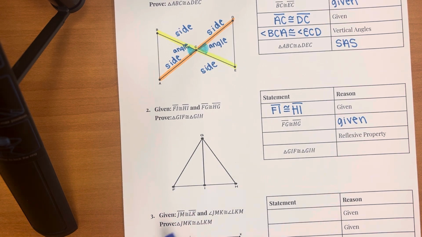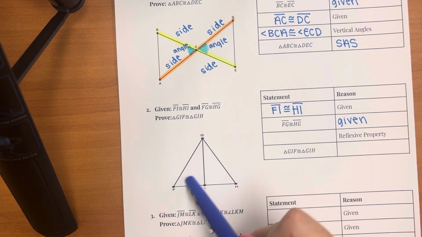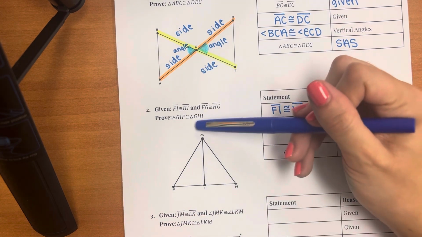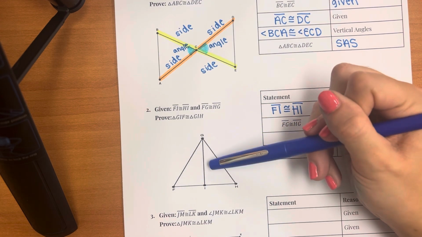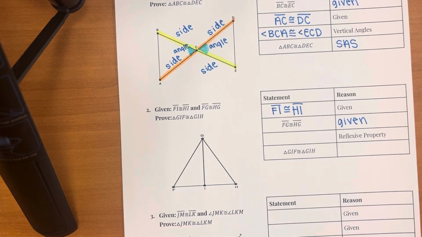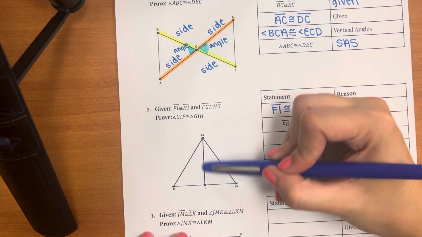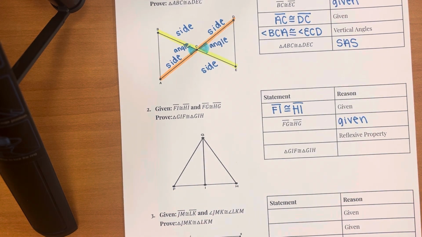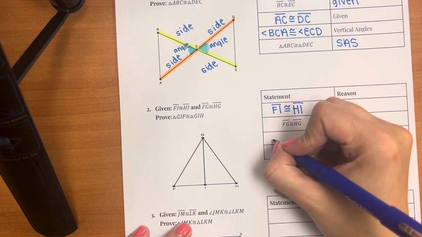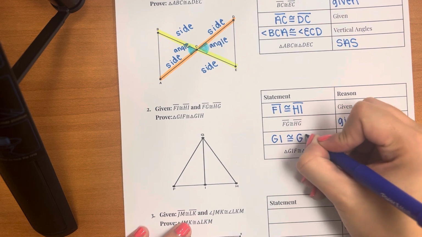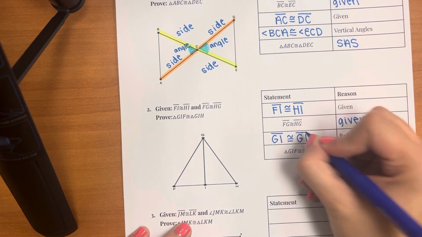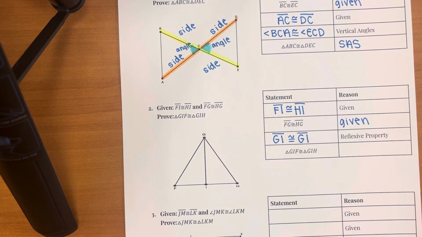What I notice is I see a triangle here and a triangle here. This line is being shared between both of them, right? This line segment GI. So that is my reflexive property, because this is the thing they are both using. So for the reflexive property, I'm going to write GI is congruent to GI, and it's a line segment, so it gets the lines on top.